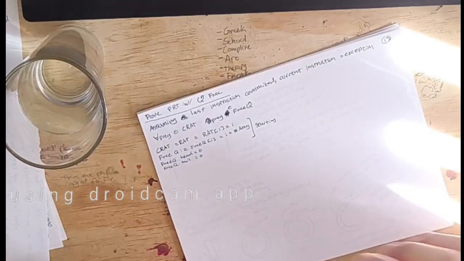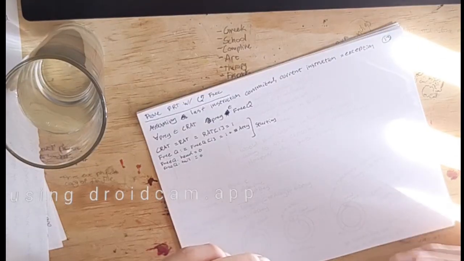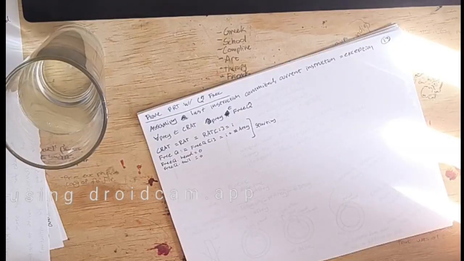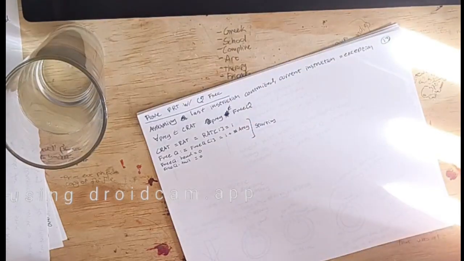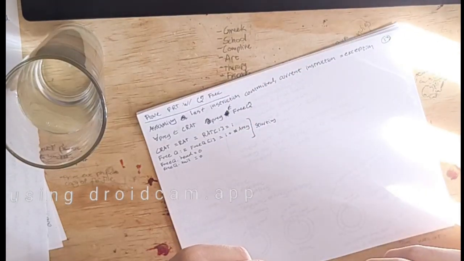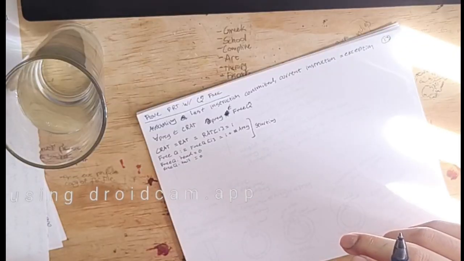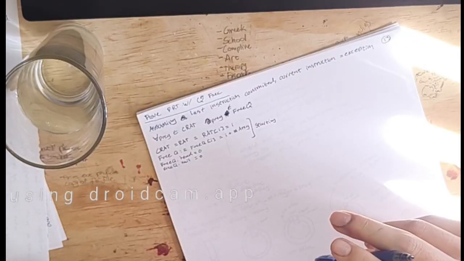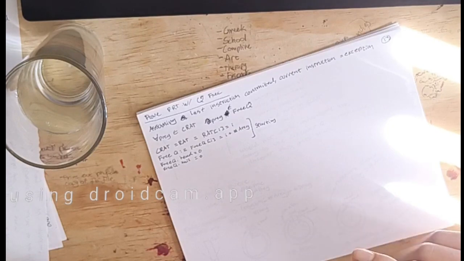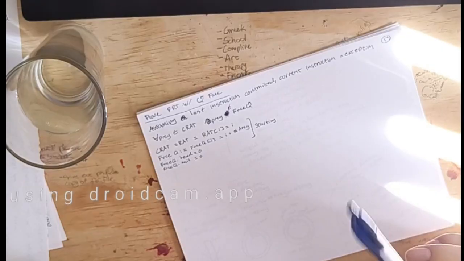What can we do from this point? So let's say we have an instruction.